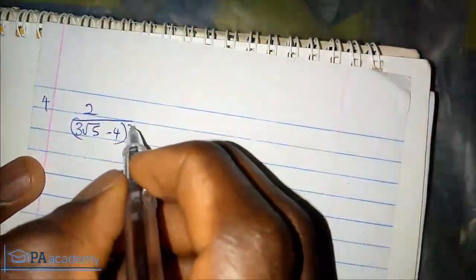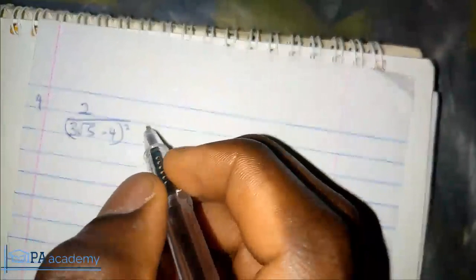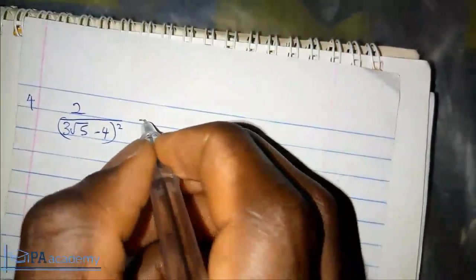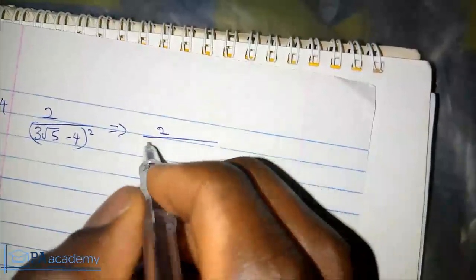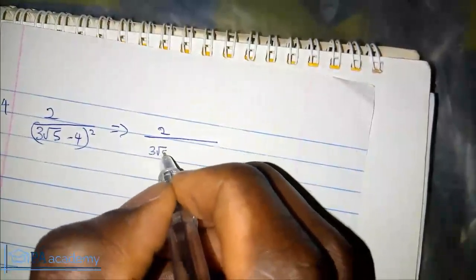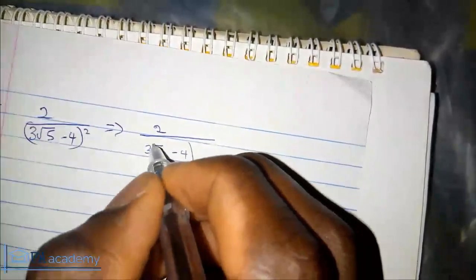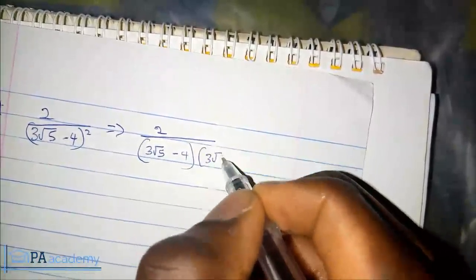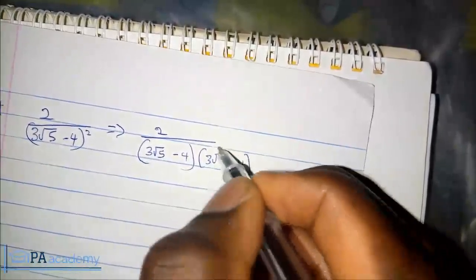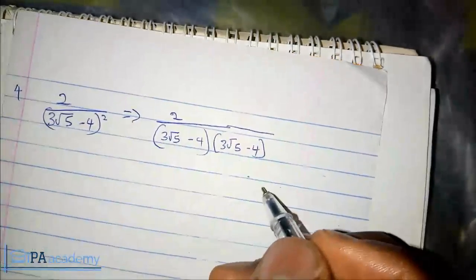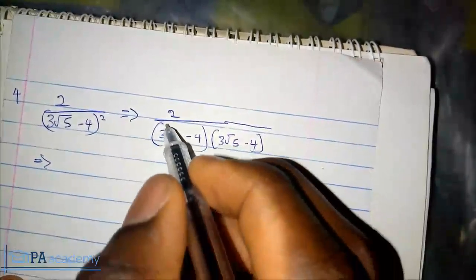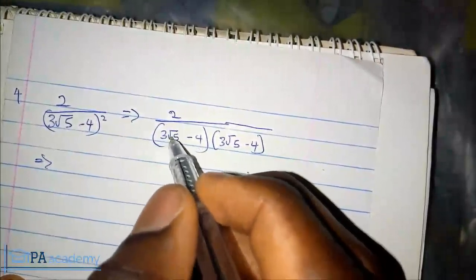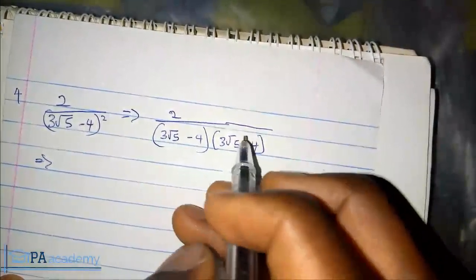Now you can see that there is a square here. So we are going to sort that out before we start rationalizing. So you can write the question as 2 over (3 root 5 minus 4) in brackets, then (3 root 5 minus 4). So we've just expanded the square, I mean the square rather, not the bracket.